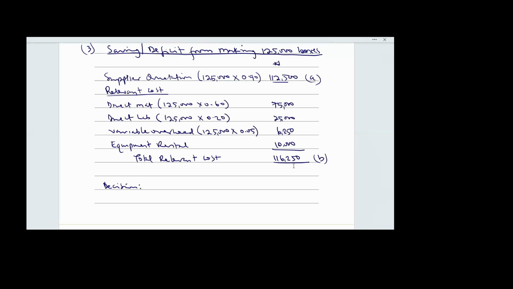Examiner is asking you whether they should make or buy the tube. So the company should buy. Shangotedo Nigeria Limited should buy. Let me write it. Should buy the tube, since it is cheaper.